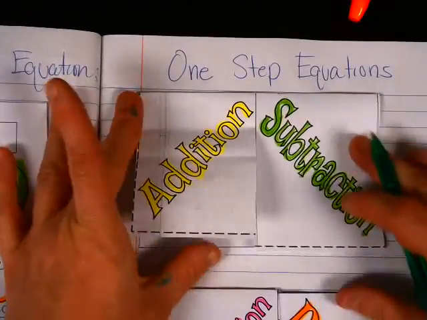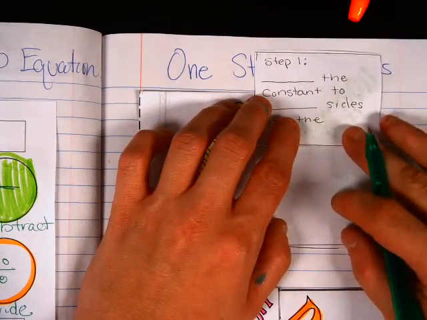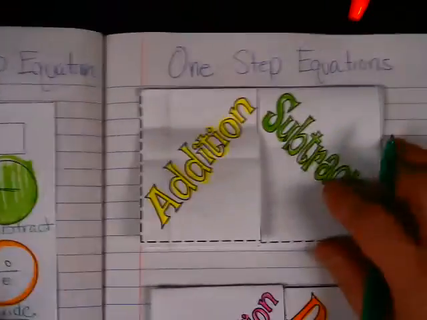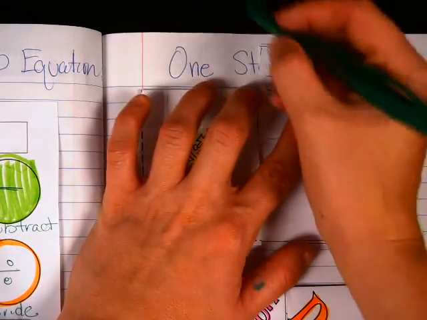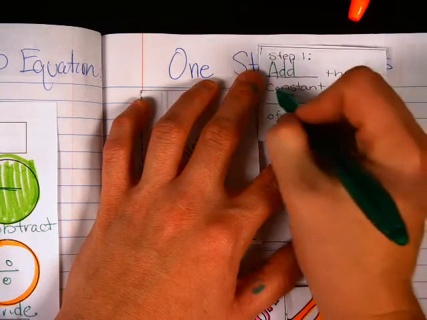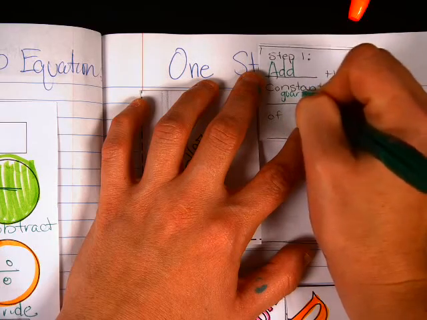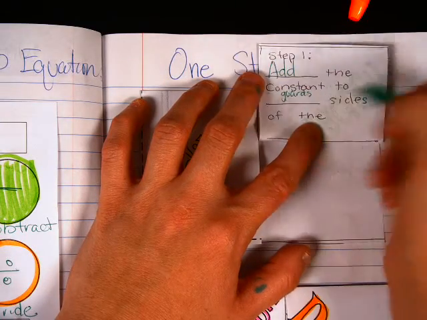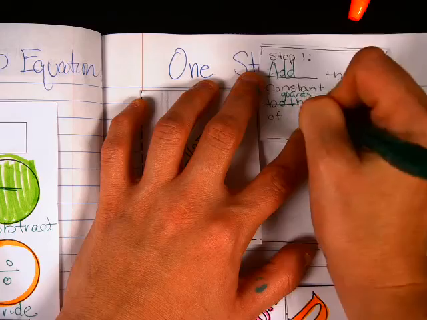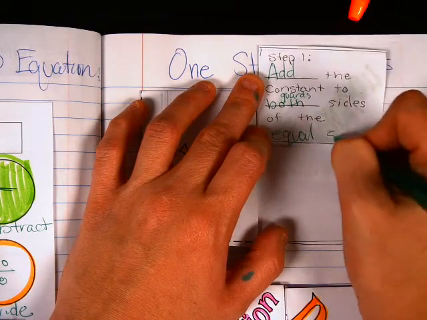All right, same thing goes with subtraction. And I know I'm going fast, but you can watch this as many times as you want. The opposite of subtraction is addition. So you have to add, this is like bringing in good guys, add the constant, which is guards, to both sides, always both sides of the equal sign.